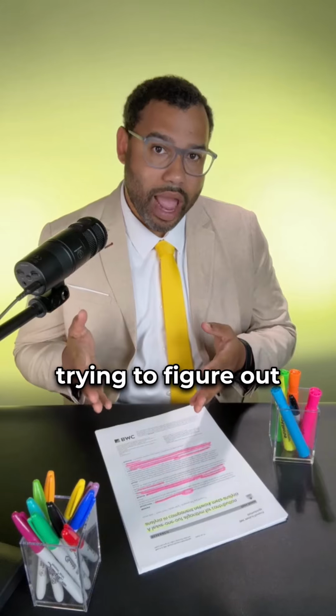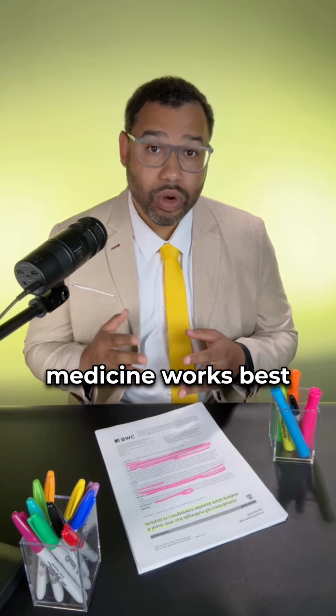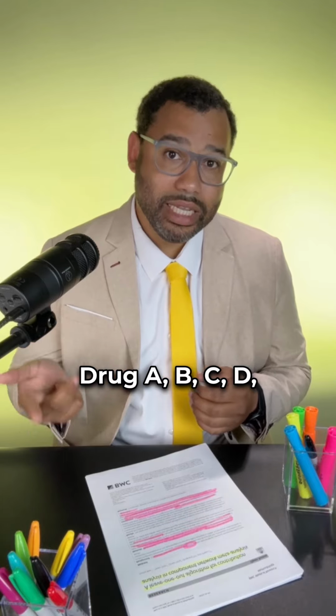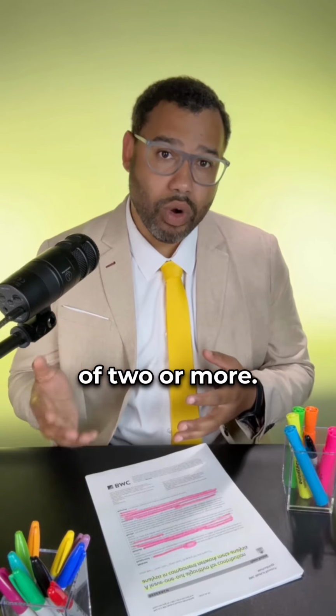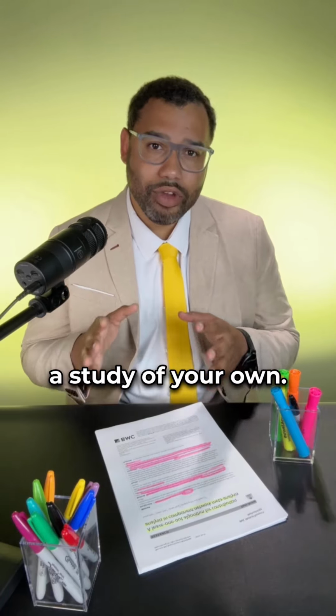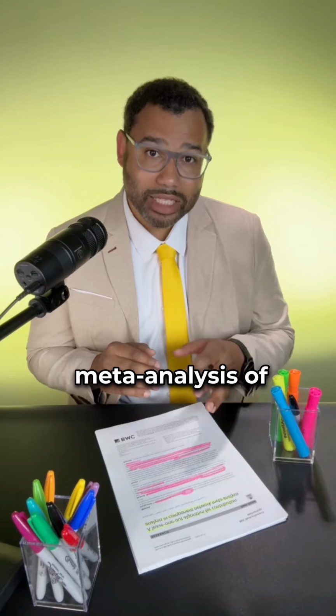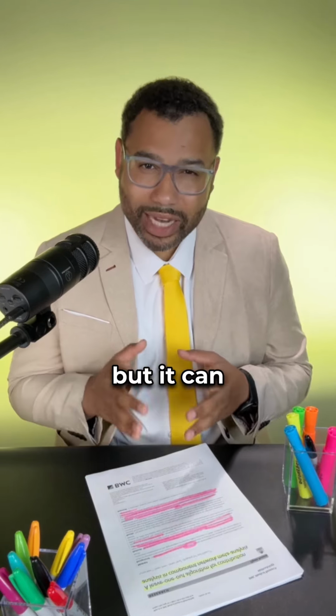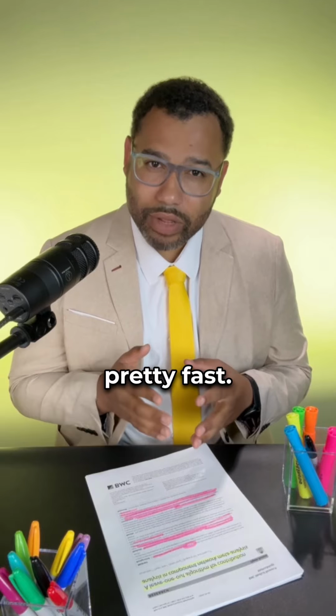Let's say you're trying to figure out which kind of medicine works best for a specific condition. Drug A, B, C, D, or some combination of two or more. But you're not conducting a study of your own. You're doing a meta-analysis of existing papers. This might sound straightforward, but it can actually get pretty complicated pretty fast.